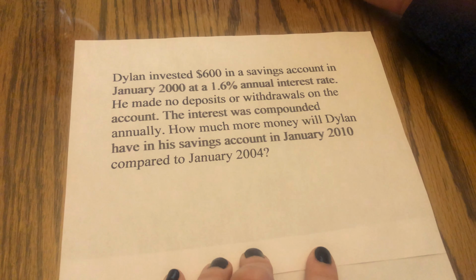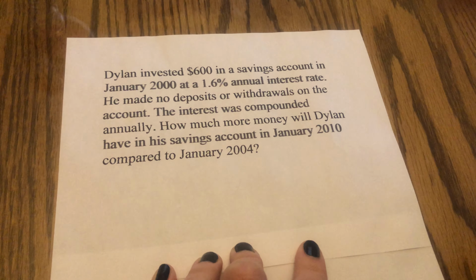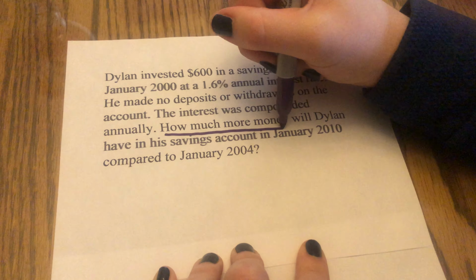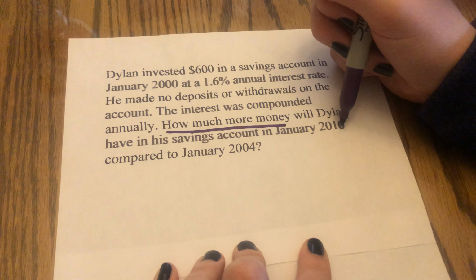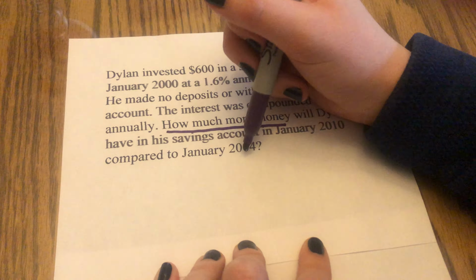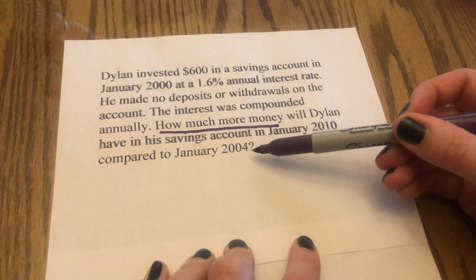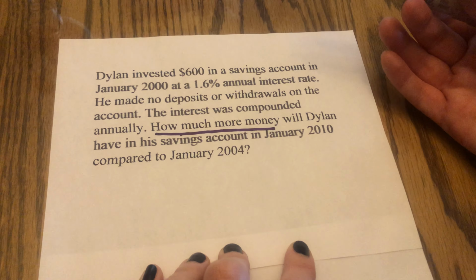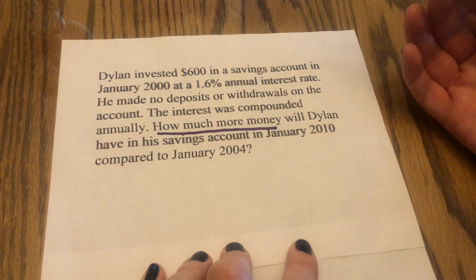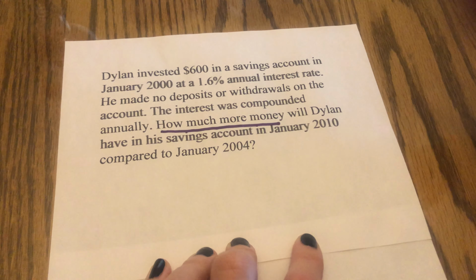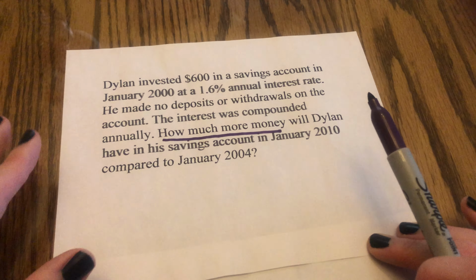So they're not asking us how much money he's going to have specifically on a date. They want to know how much more will he have on this date compared to this date. So what we're going to have to do is find how much he has in January 2010 and how much he has in January 2004. We're going to plug into the formula that we already have been using, and then we can compare the two different values once we find them.